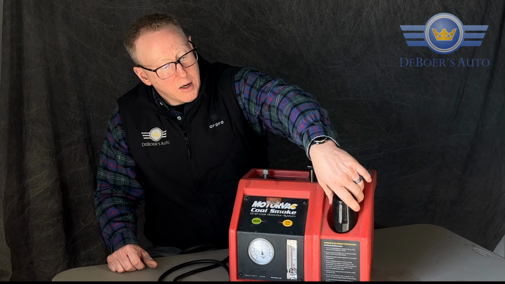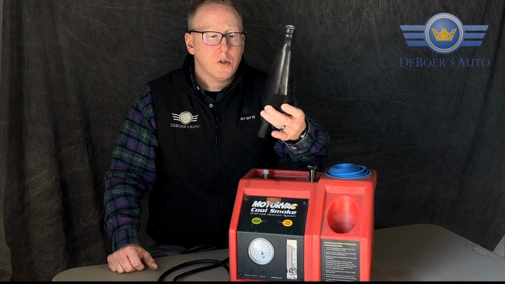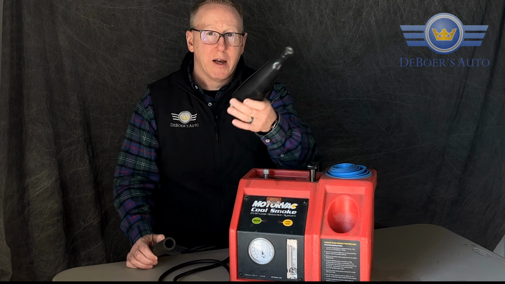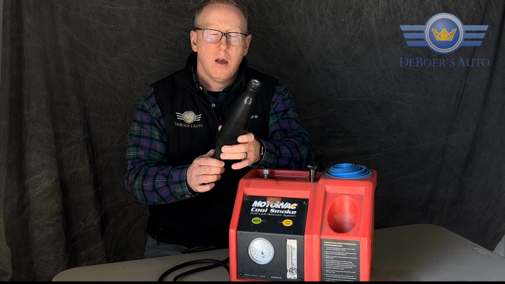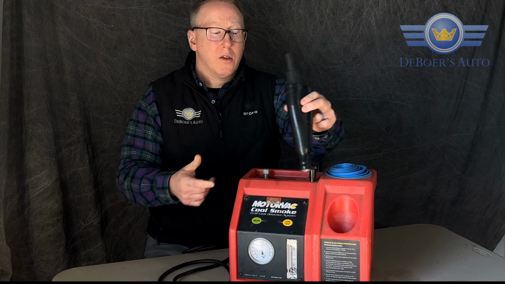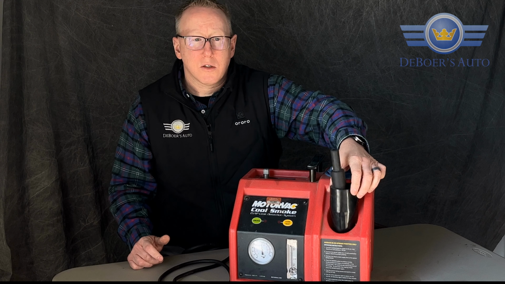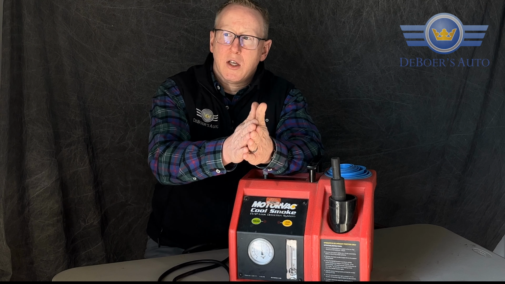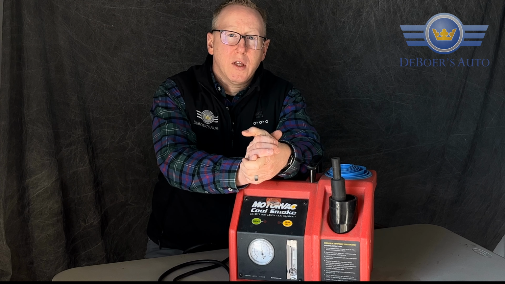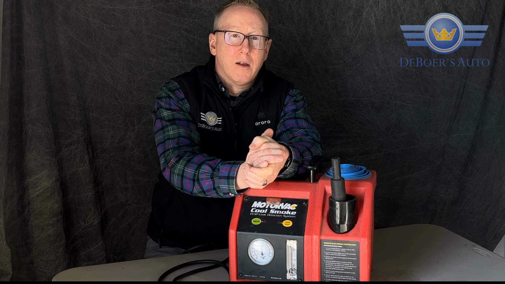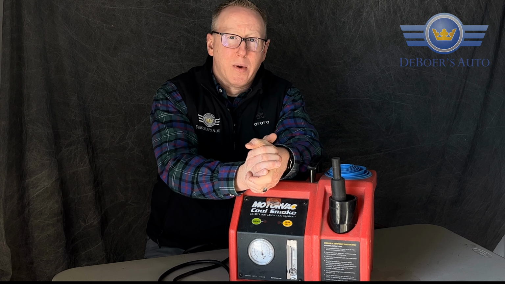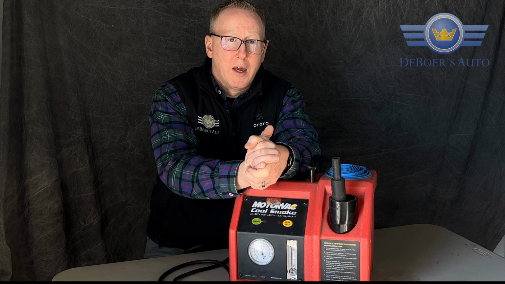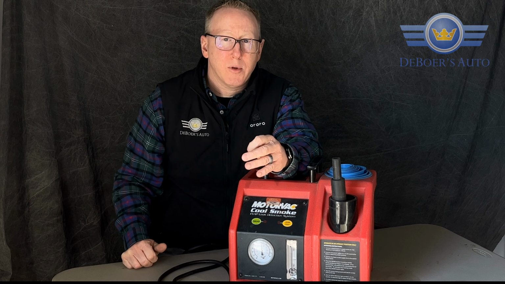Actually, these are muffler adapters too. So like if you have an exhaust leak, we can actually fill up the exhaust system with smoke and look for the leaks in the exhaust system as well. So sometimes you get those very small manifold leaks at the very beginning of the exhaust system up by the engine, and they're very difficult to locate, and this smoke will actually help us pinpoint it.